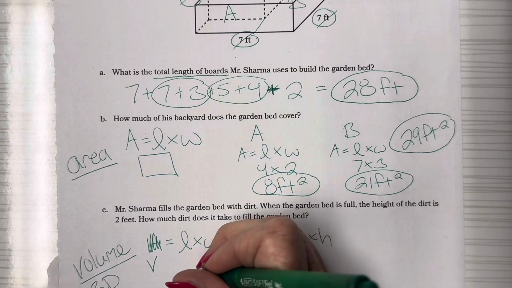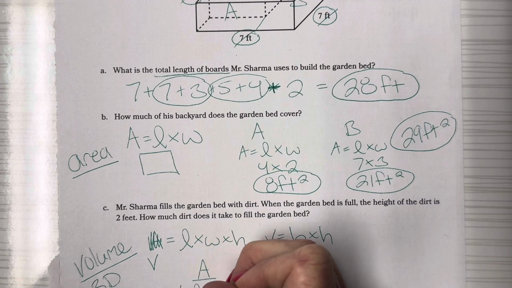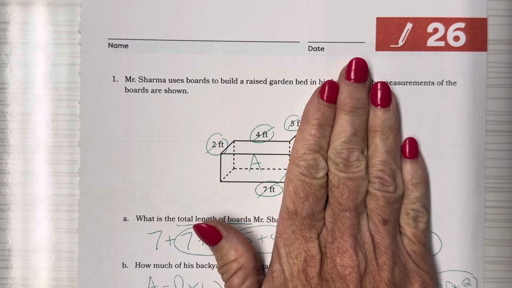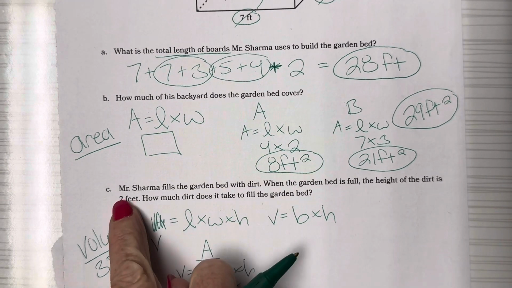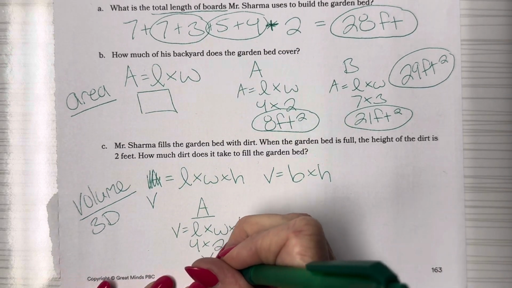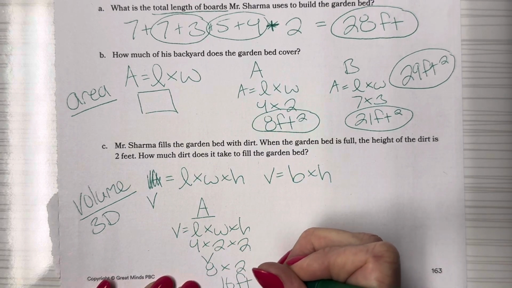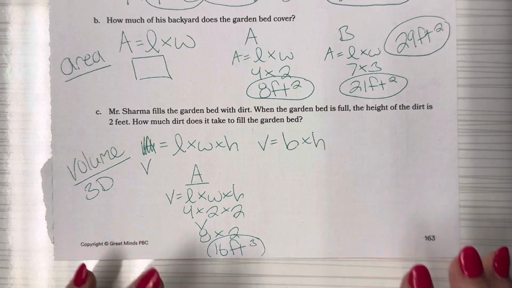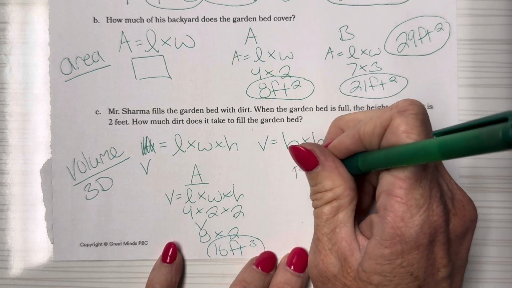So I'm going to start with A, and my formula is volume equals length times width times height. For A, my length was 4, and my width is 2. And they told me he's going to fill it 2 feet high. So I have 8 times 2, so I have 16 feet cubed. Because remember, volume is always cubed. So figure A is going to hold 16 cubic feet of dirt.